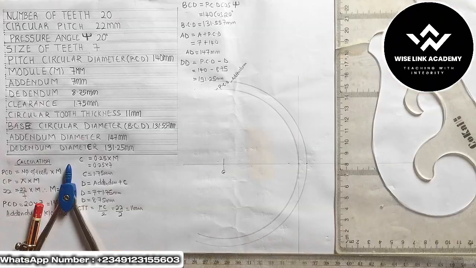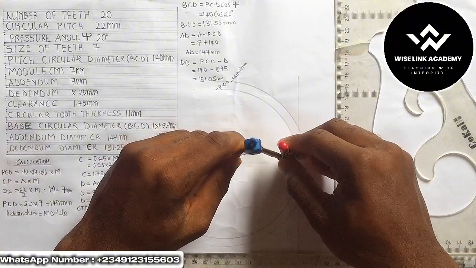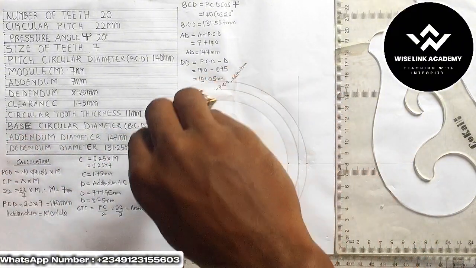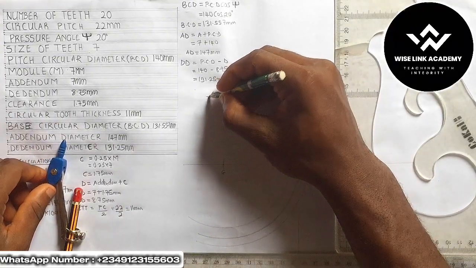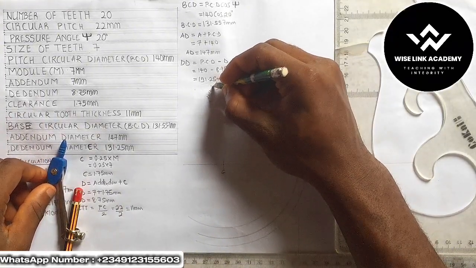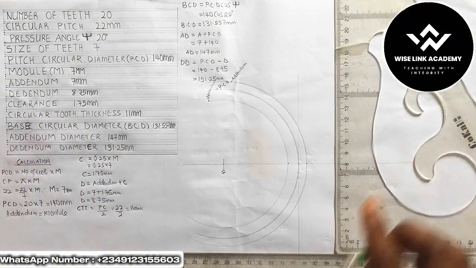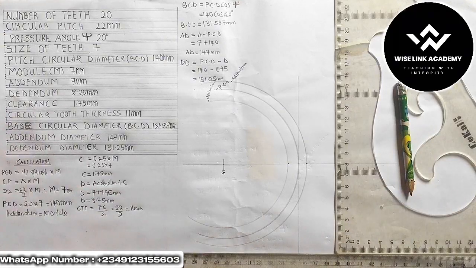At this point, I'll measure from G back to the dedendum. As you can see, I'll call this one here the dedendum. When you are done with the dedendum, your next task is to establish the base circular diameter.